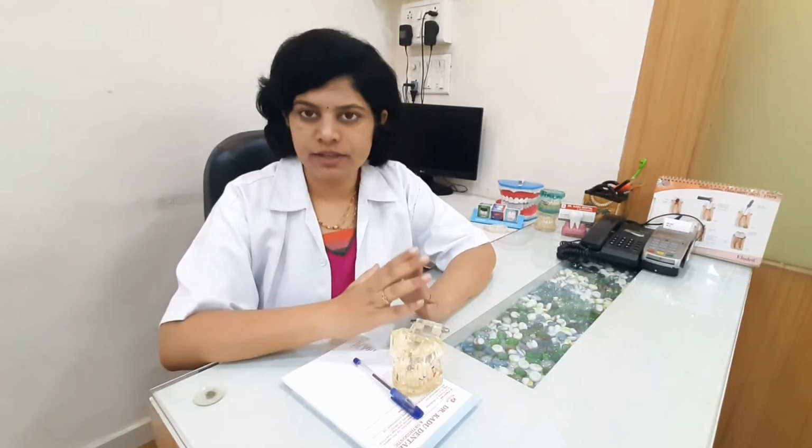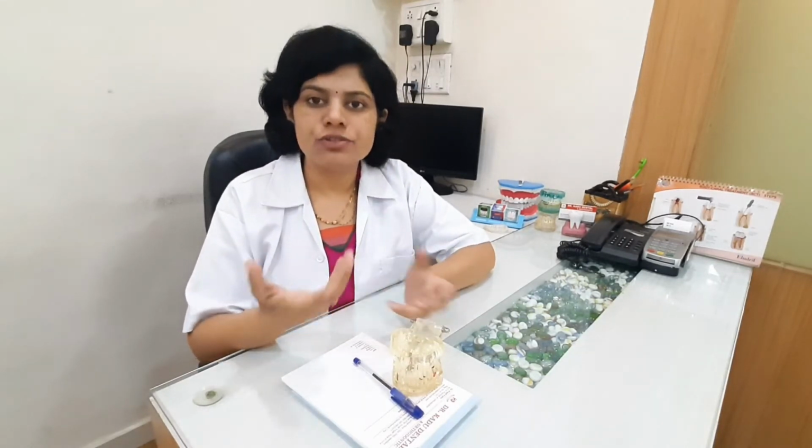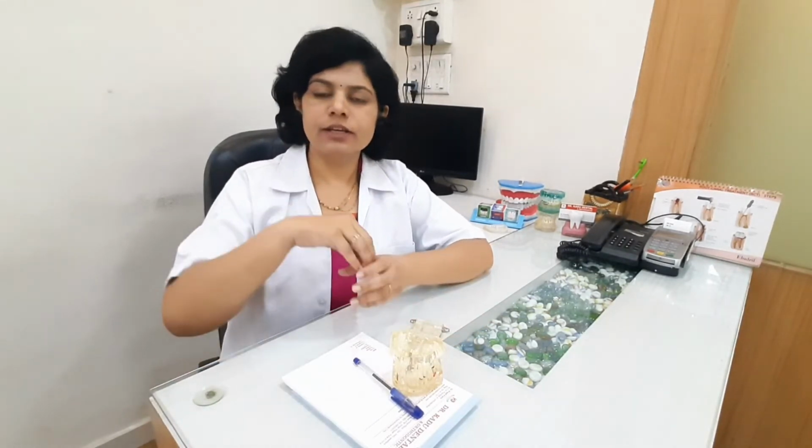So now what is a waiting period? Once we put the implant inside the bone, the implant takes some time for osseointegration. Osseointegration means the implant threads get integrated with the bone. It gets united with the bone properly.